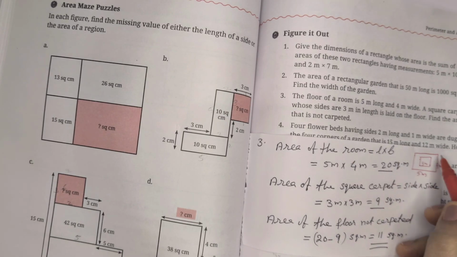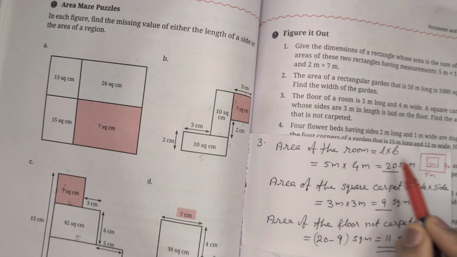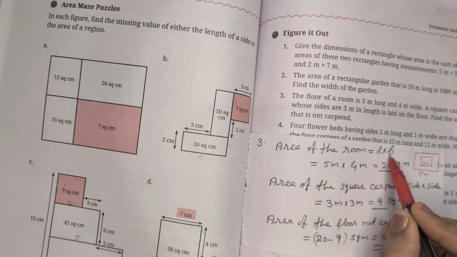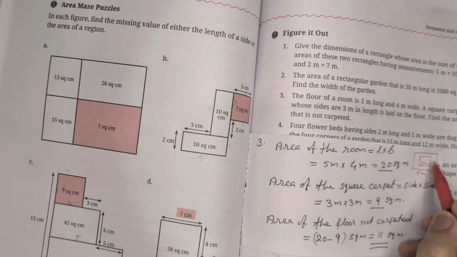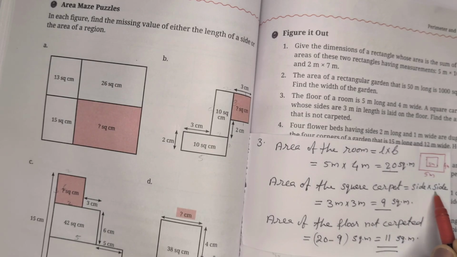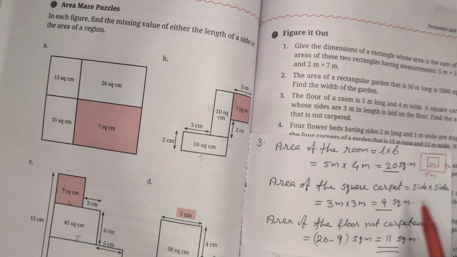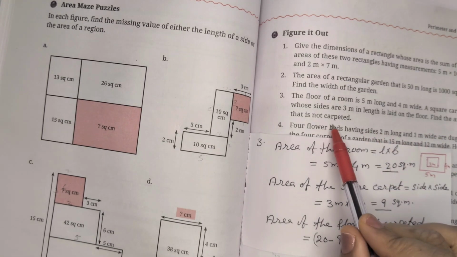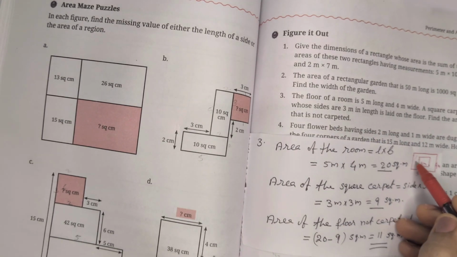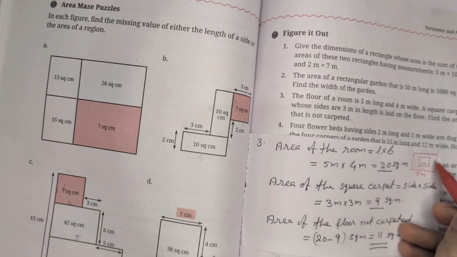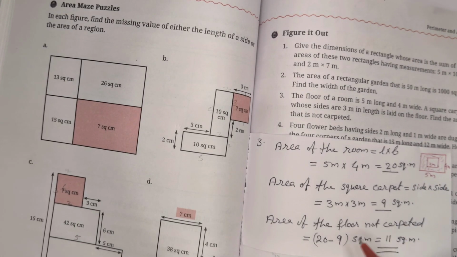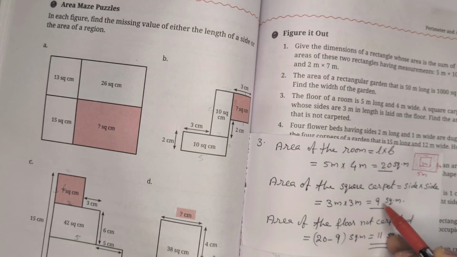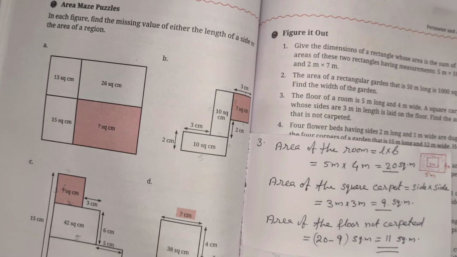So area of the room, that is a rectangle, so length into breadth, 5 into 4, 20 square meter. This is square. Area of the carpet, that is side into side. Square means side into side. So 3 into 3, 9 square meter. Here the question, find the area that is not carpeted, which means this part, without the carpet. Area without the carpet. So area of the floor not carpeted is equal to 20 minus 9, 11 square meter.